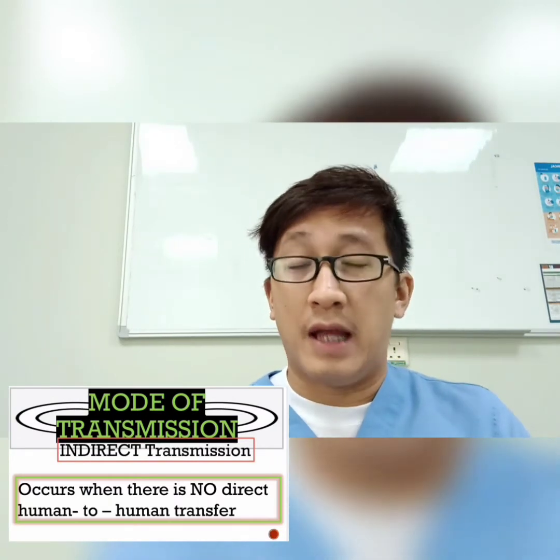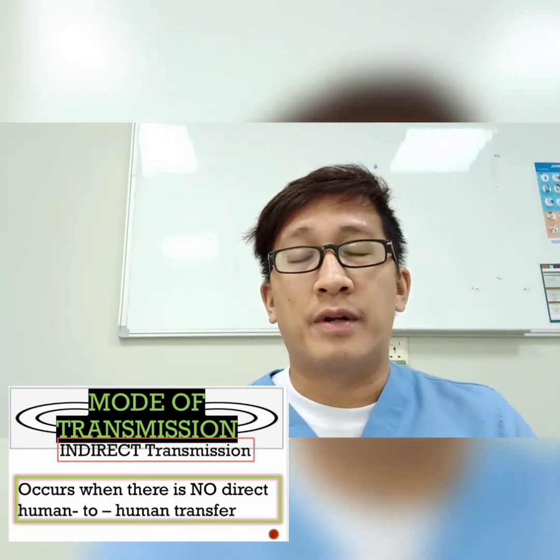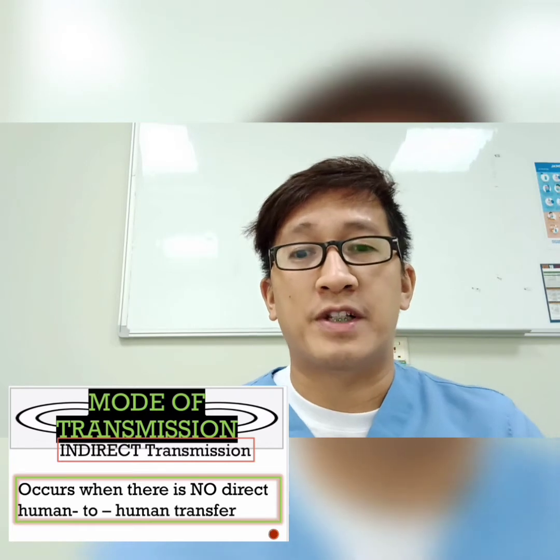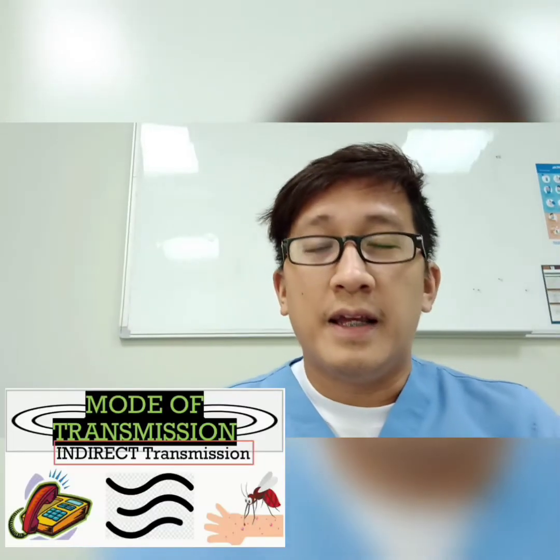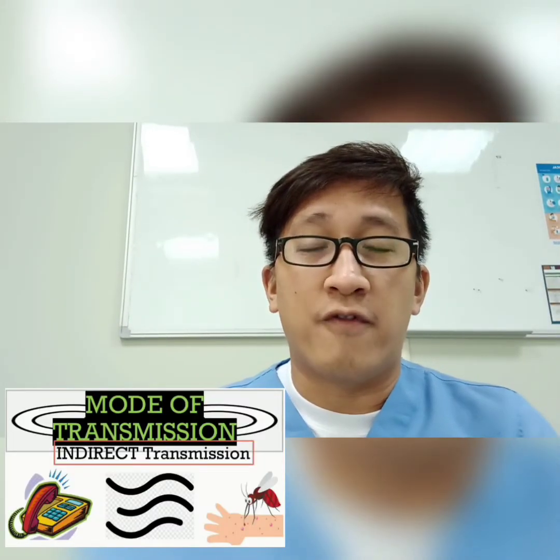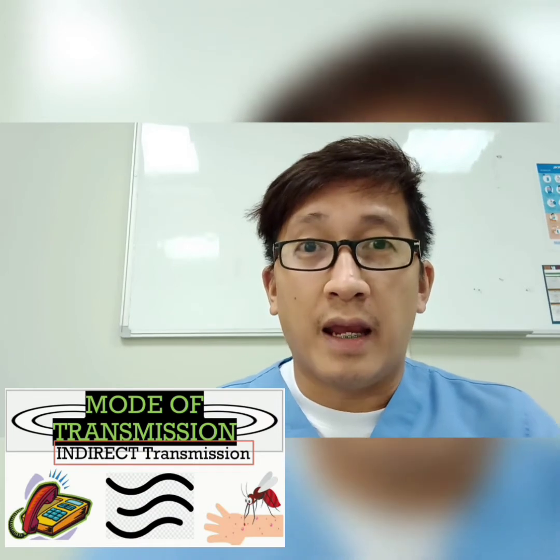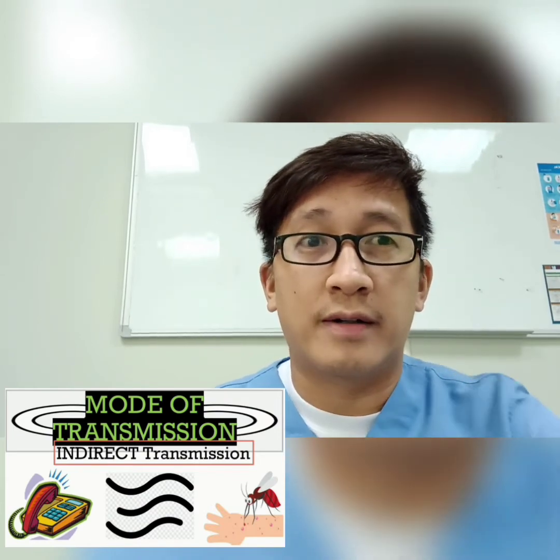Indirect transmission, on the other hand, occurs when there is no direct human-to-human transfer. It happens when an infected person transfers the infectious organisms through an intermediate object to a susceptible host. Indirect transmission can happen in the form of object, air, or vector.